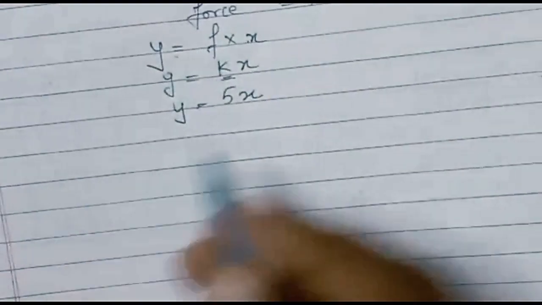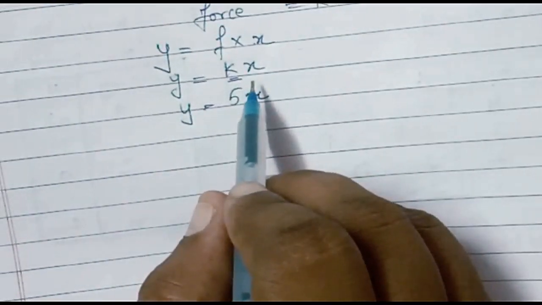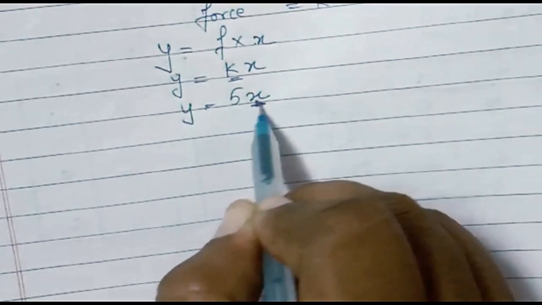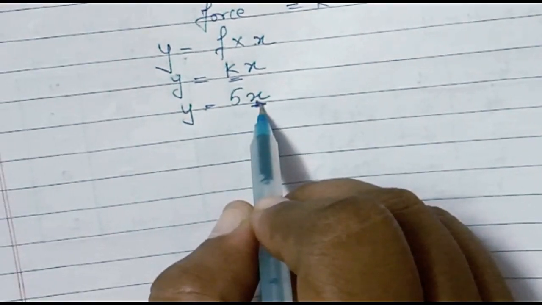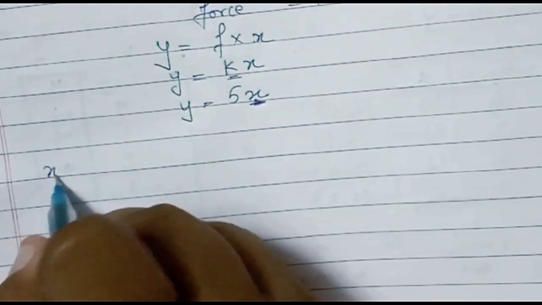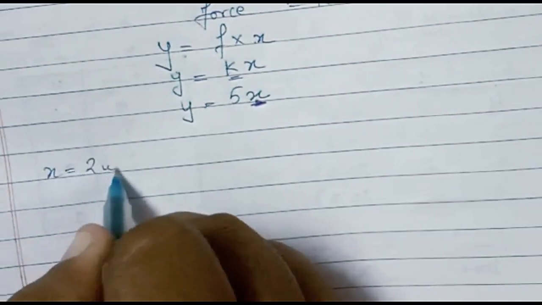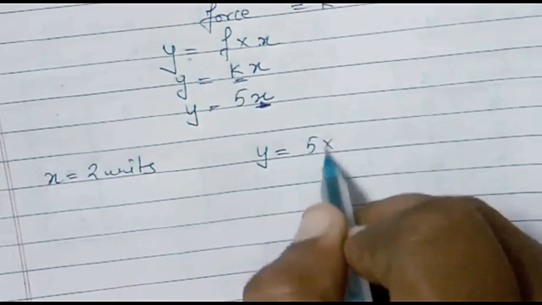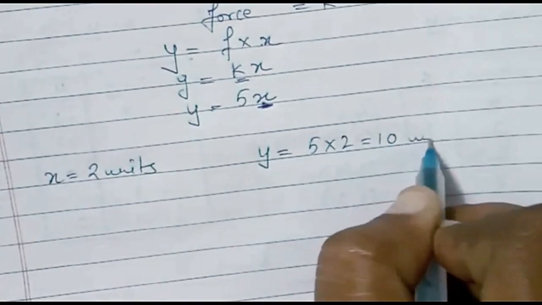Now you can draw a table. It is already given that the distance traveled by the body, that is x, has the value 2 and the value 0. So here no need to draw the table, you can do it directly. If x is equal to 2 units, work done y will be equal to 5 into 2, which is equal to 10 units.